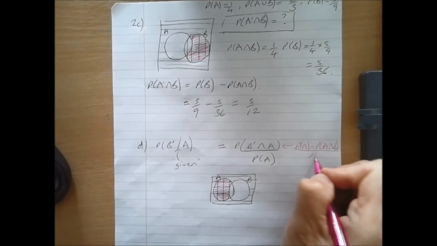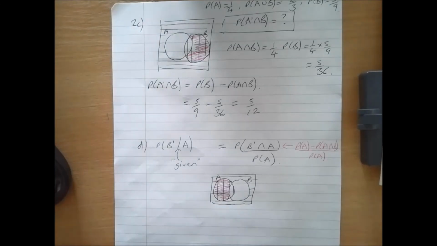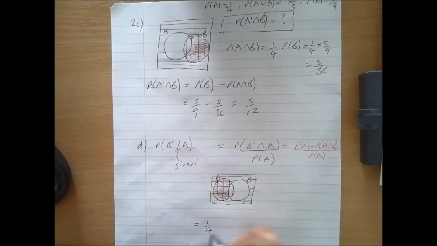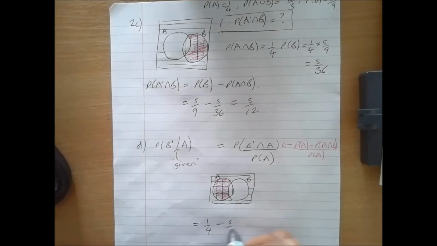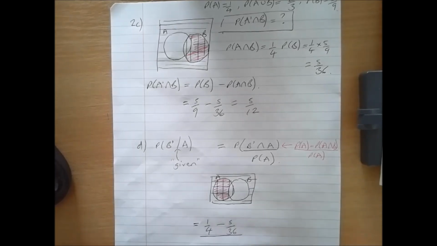And I've got to divide that by the probability of A. So numerically I've got probability of A, which is equal to a quarter, take away the intersection, which I worked out previously, that was 5/36, divided by the fact that A's already happened, so that's a quarter. Put all that together and I end up with 4/9.